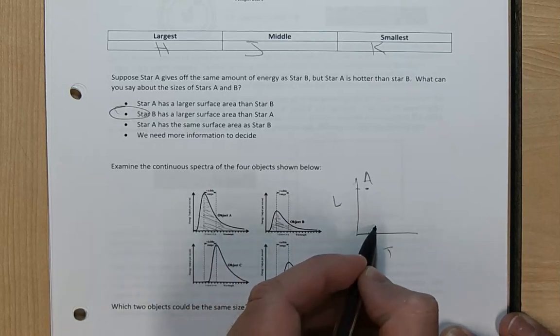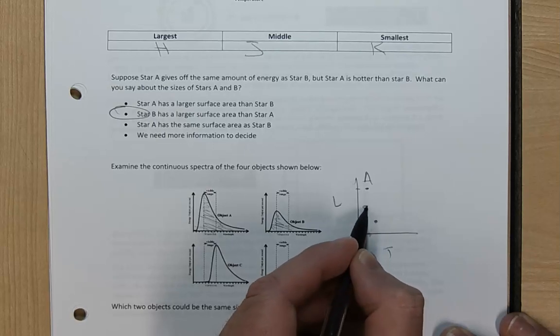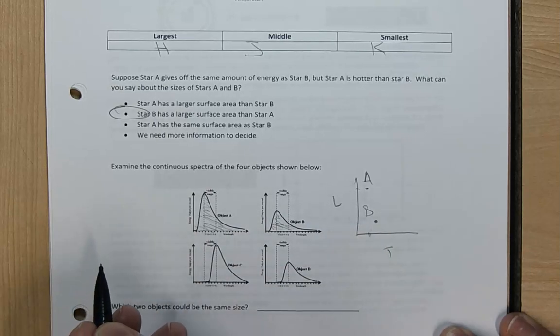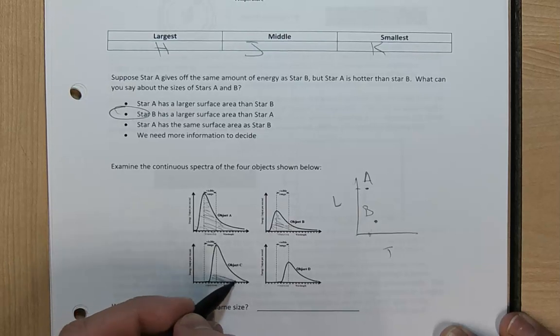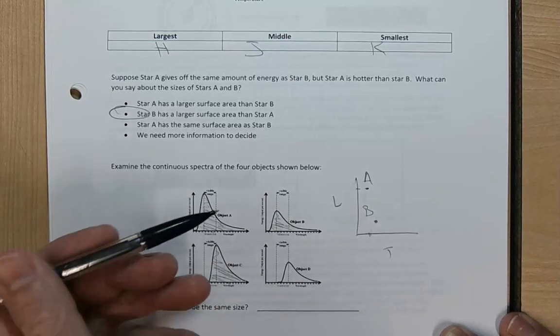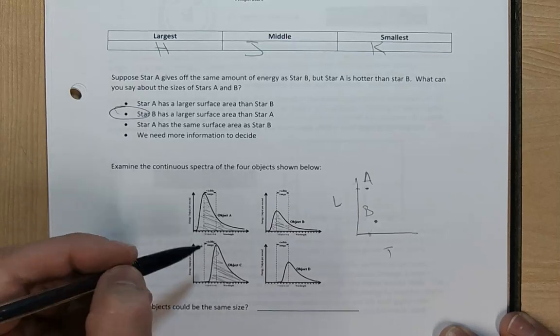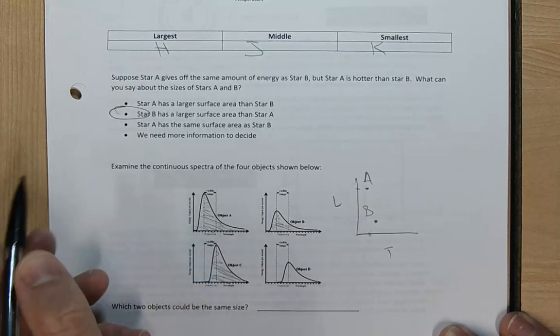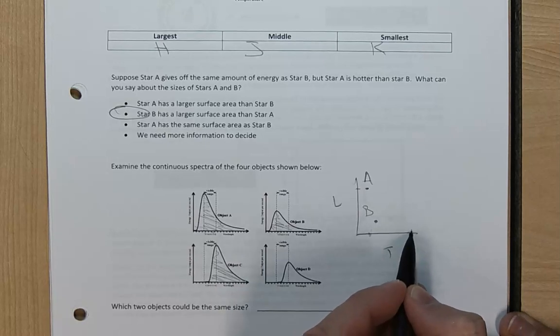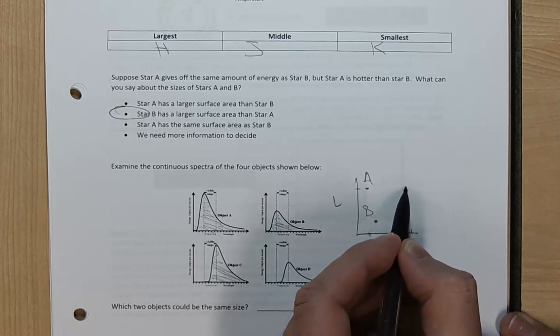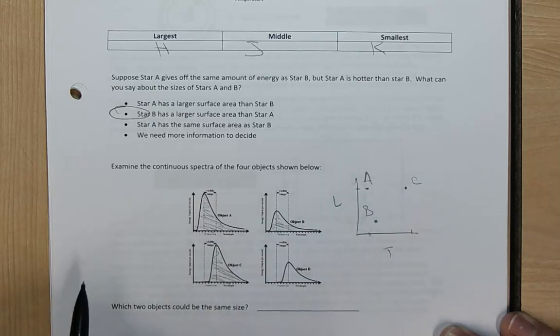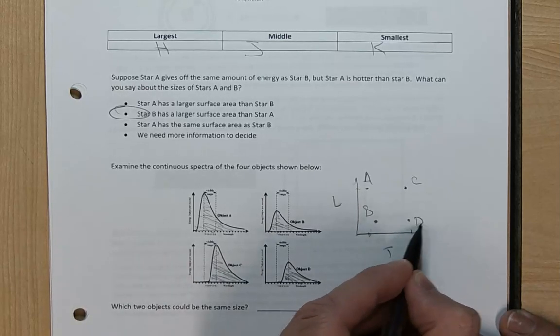So it's hot, same temperature as A, but it's dimmer. C has a large area under the curve, so it's also a bright luminosity, but what about temperature? Well, it's peaking here in the red, so that's going to be a low temperature, but a high luminosity. So C must go there. And then D is dim and red, so it'll go there.